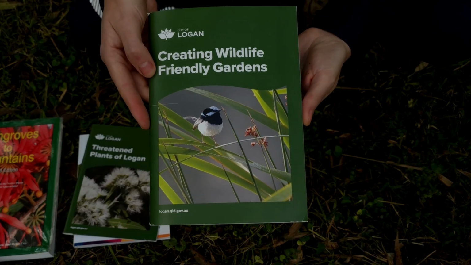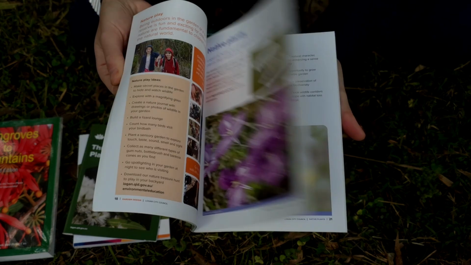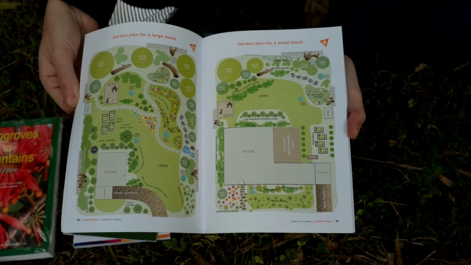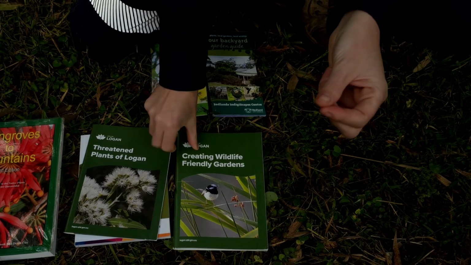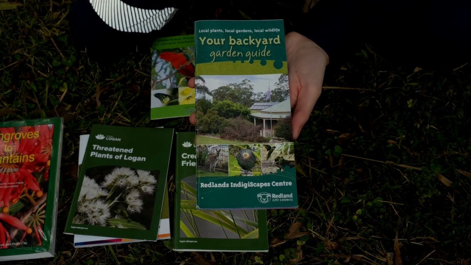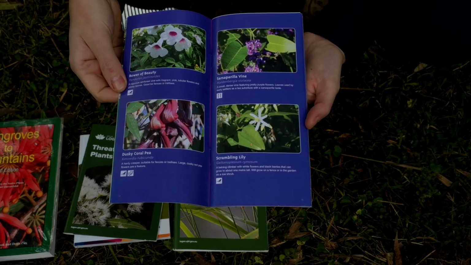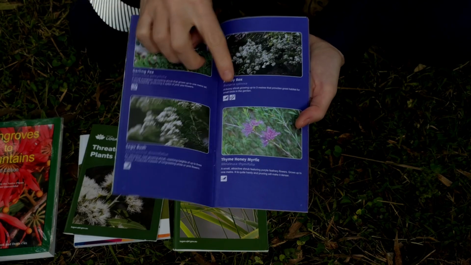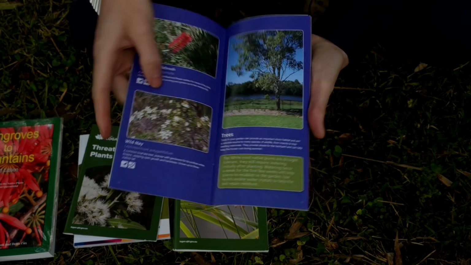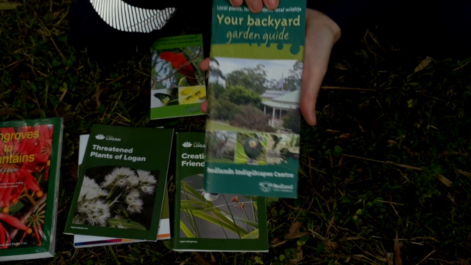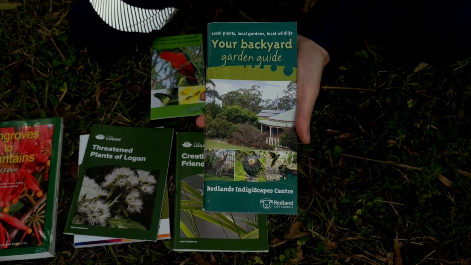This guide shows you how to create a wildlife-friendly garden, some animals, how to break up your property. This is Redland City Council's version of their plants. They also include what animals benefit. It's great to have a variety of these because often they show different plants. That allows you to create more diversity on your property.